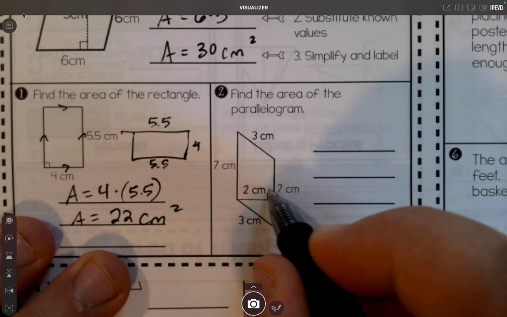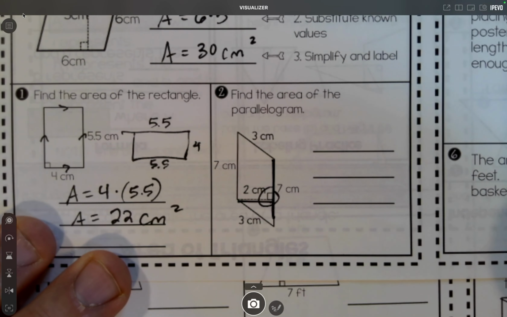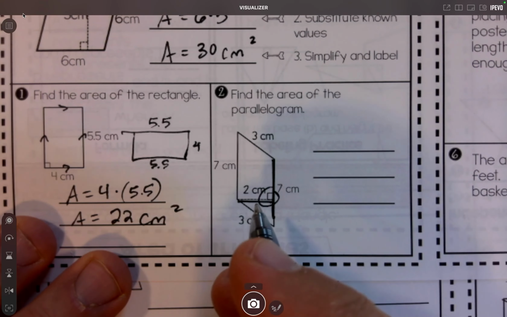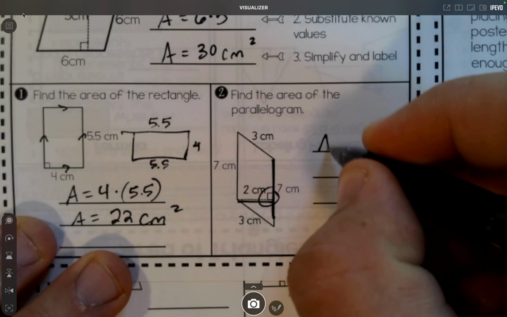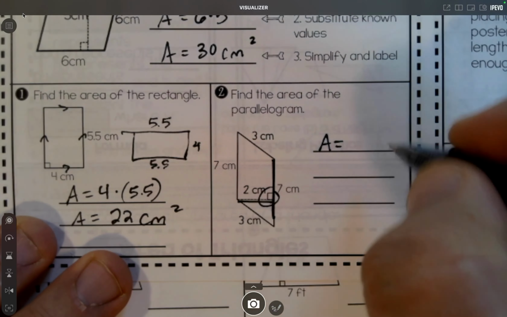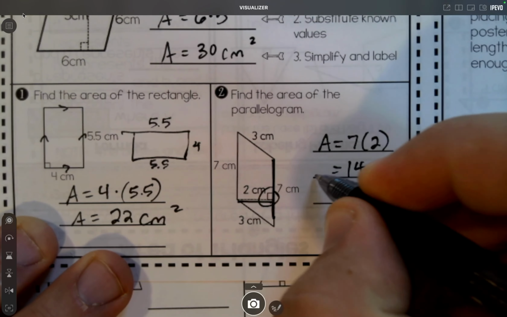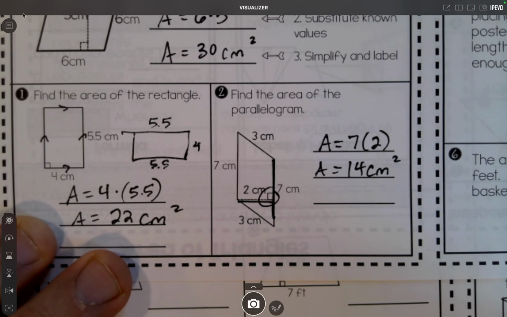So since I see the right angle right here, I know this line and this line are the ones that matter. It really doesn't matter which one you call which. I'm going to call 7 the base because I think of this almost like it's a parallelogram on its side. But you don't have to think about it that way. You could say, well, 2 is the base and 7's the height. You'll get the correct answer either way. So I'm going to say 7 is the base, 2 is the height. So we get the area is equal to 14 square centimeters. So focus on the perpendicular part.